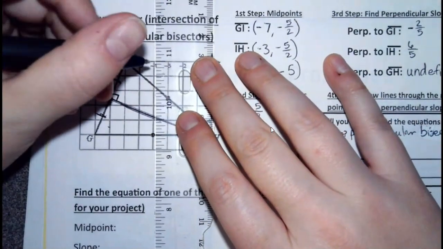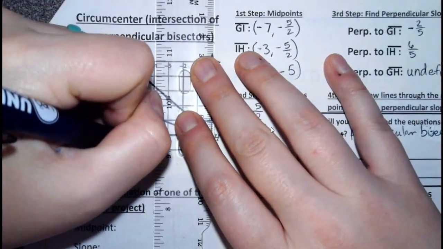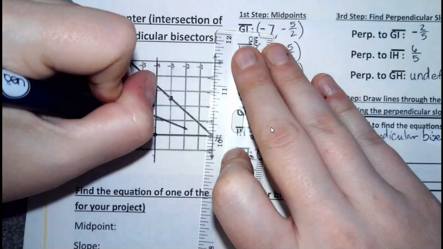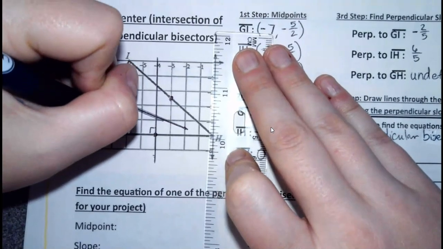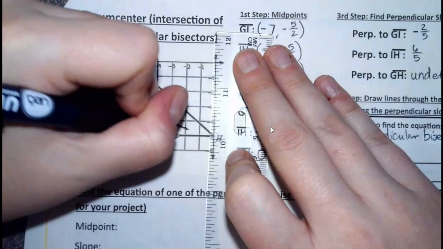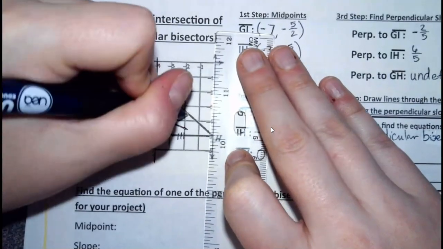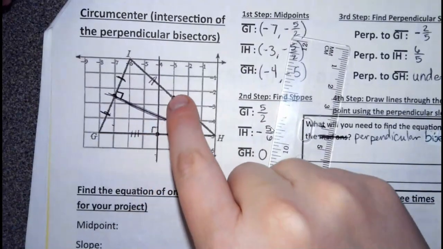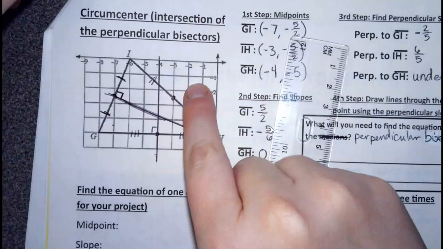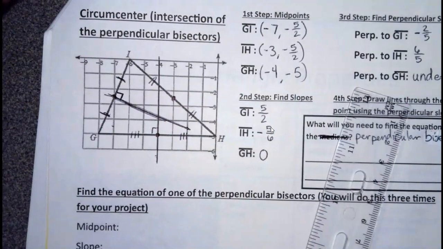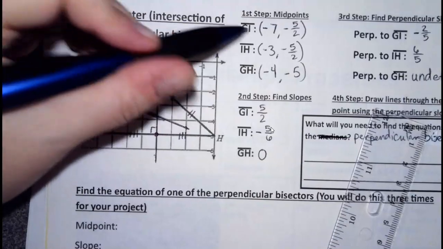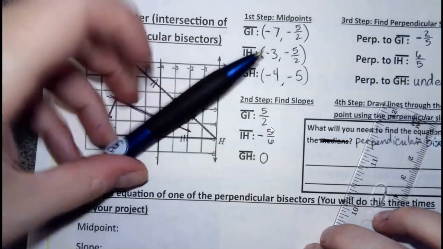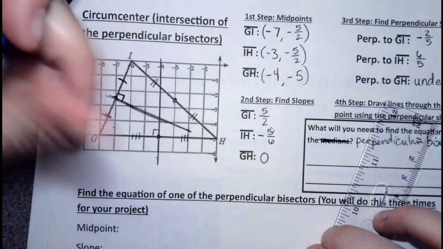I'm going to start by drawing this line first, because that one is just a vertical line and it's a lot easier to see. 1, 2, 3. And I'll go ahead and do my markings on here as well. And then this one should go through here. So this kind of gives me a gauge of, am I doing this correctly? But if it's up 6/5, which is the perpendicular slope to IH, then you know that it's going to come through like this way. And it should cross this line.